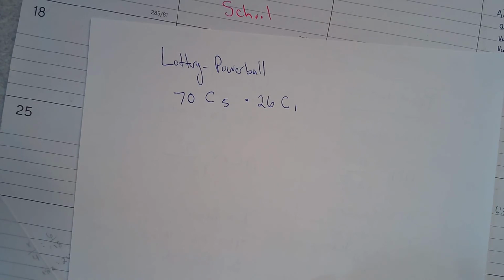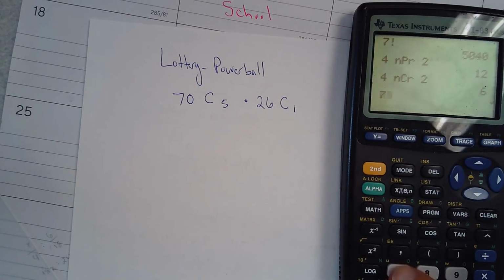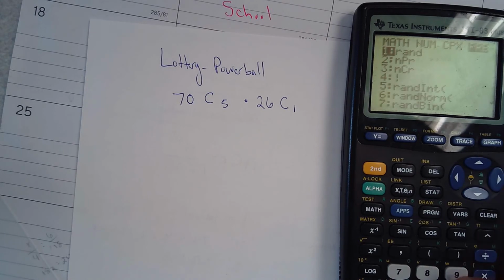And again, the reason why this would be a combination is because we don't care what order those numbers come up. If you have those 6 numbers, it doesn't matter how the ping pong balls come up, you're going to win.